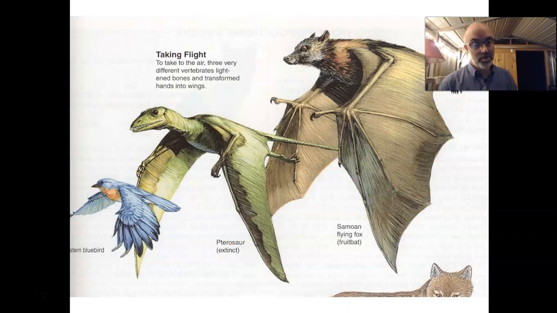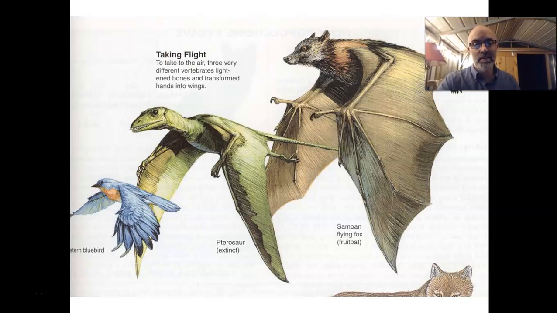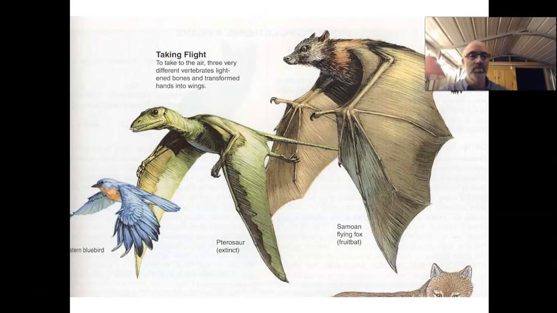Okay. Now, this similarity here in terms of modification of the forelimb into a wing is certainly not homologous. This would be a good example of a homoplasy. Okay, so we have an eastern bluebird, some type of pterosaur, and a Samoa flying fox. Very, very differently related organisms. We have an archosaur bird, which would have been left over from the dinosaur lineage.